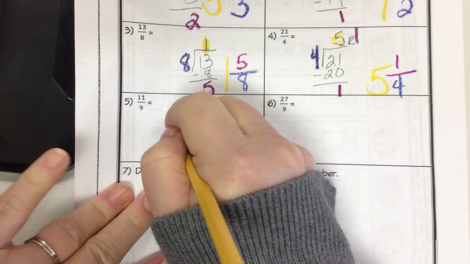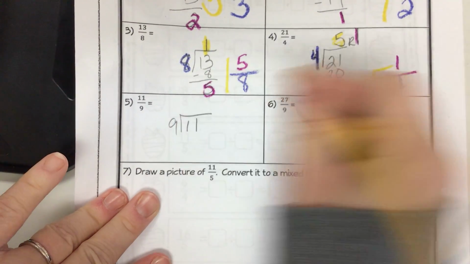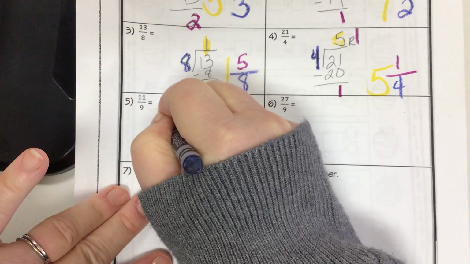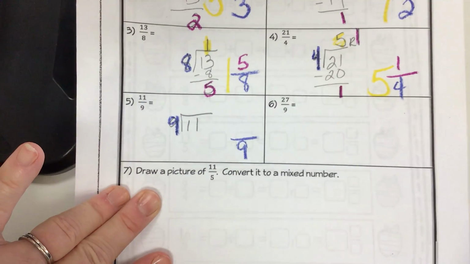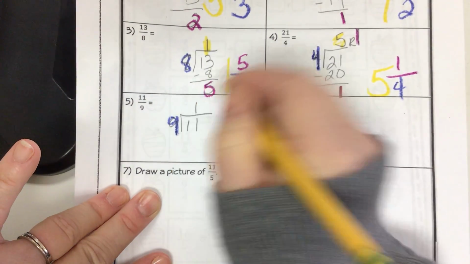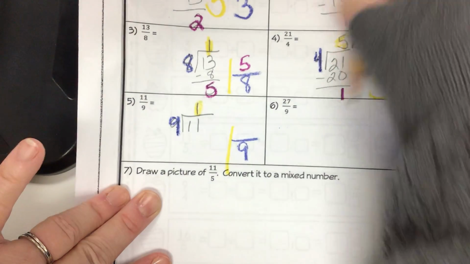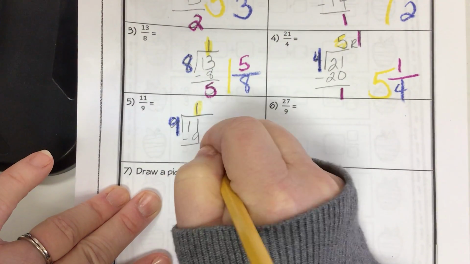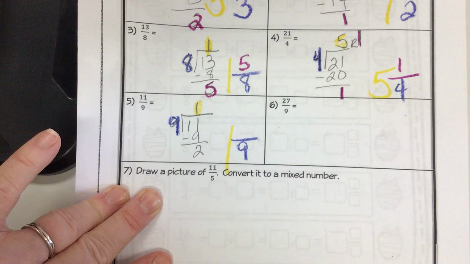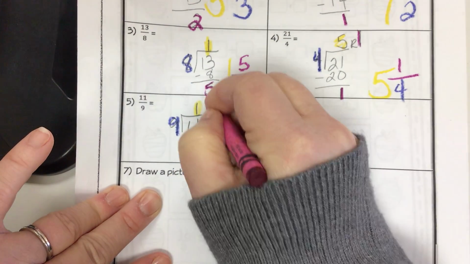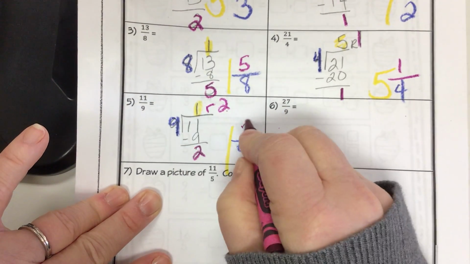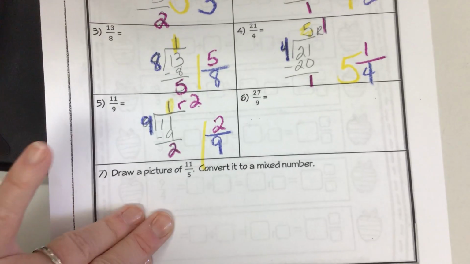Okay. 9 is our denominator and our divisor. 9 goes into 11 one time. So 1 becomes our whole number. 1 times 9 is 9. We finish out that division. We have our remainder of 2, and 2 is also our numerator.